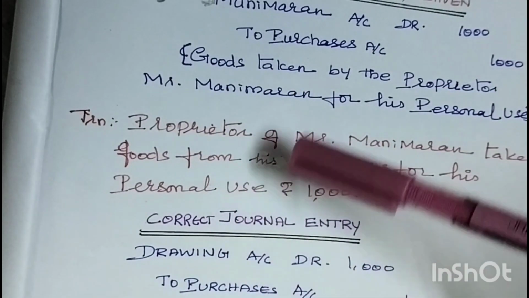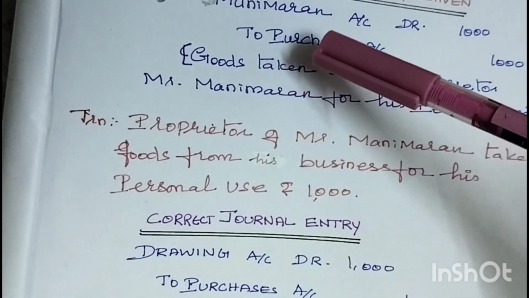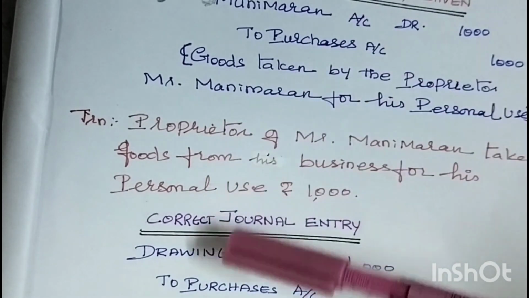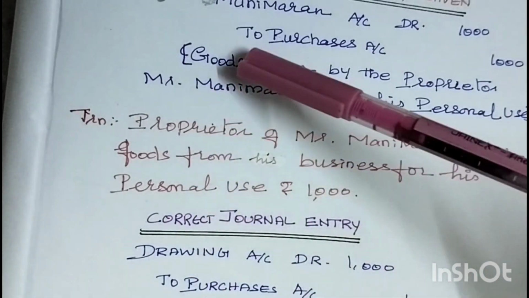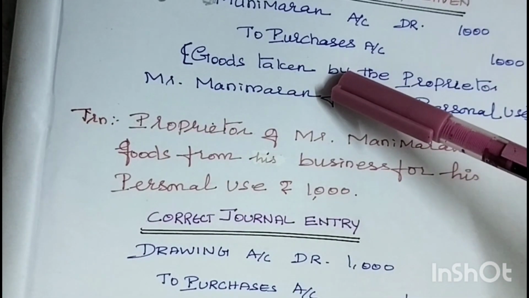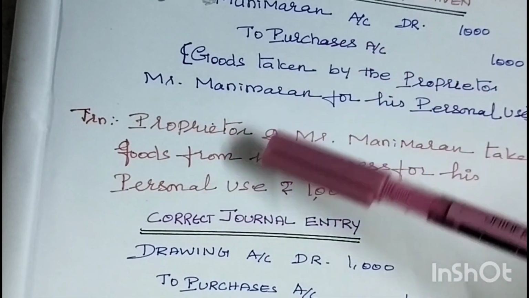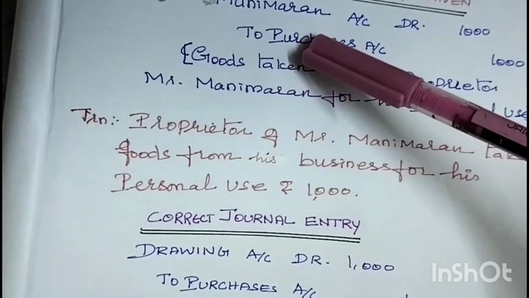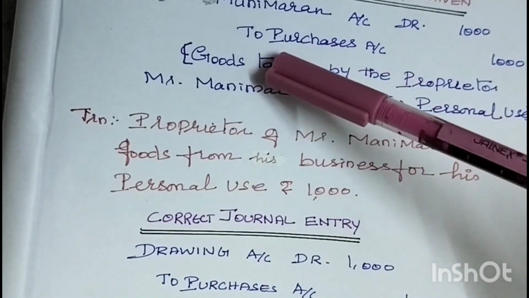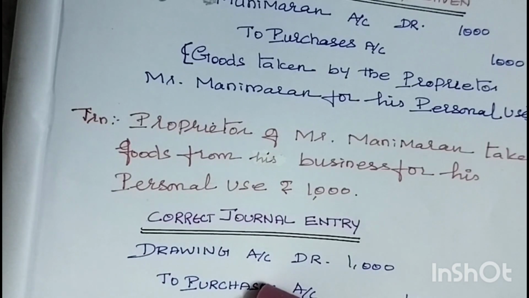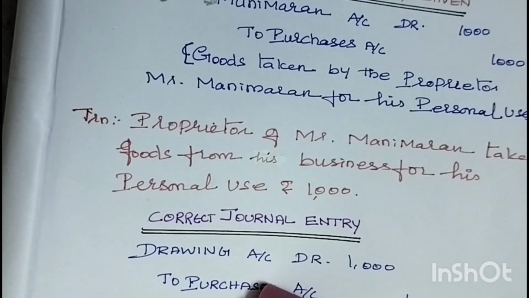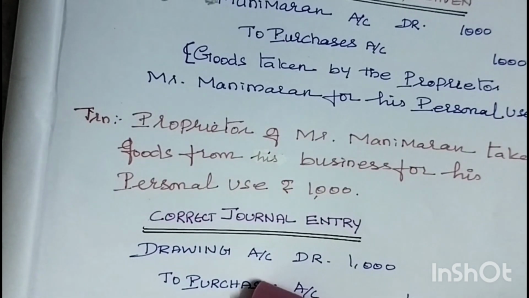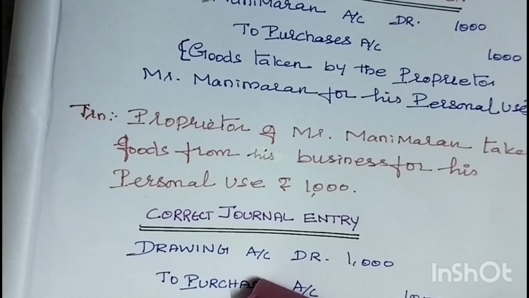We compare both journal entries: the given journal entry, and the journal entry we pass from the narration. So we compare on both sides, then only we find out the error. On the debtor side, we have found the error.